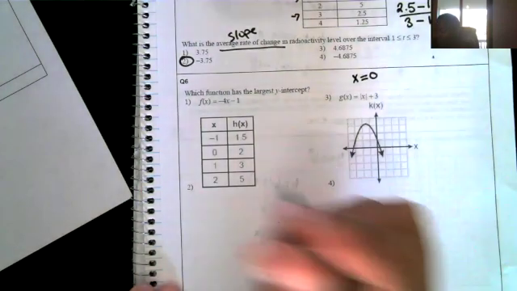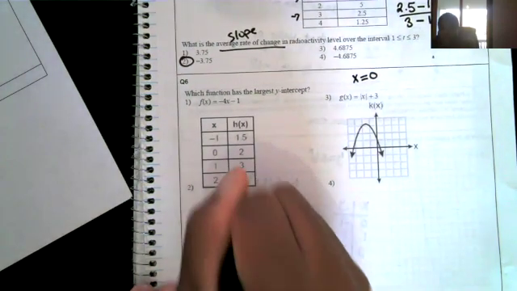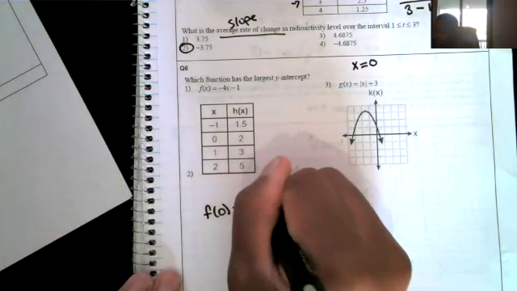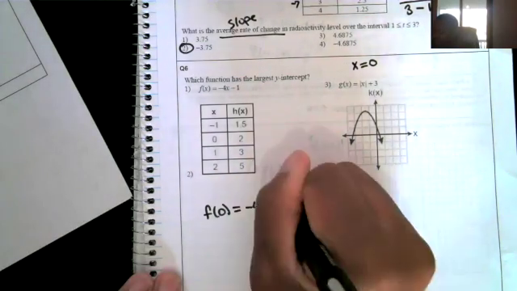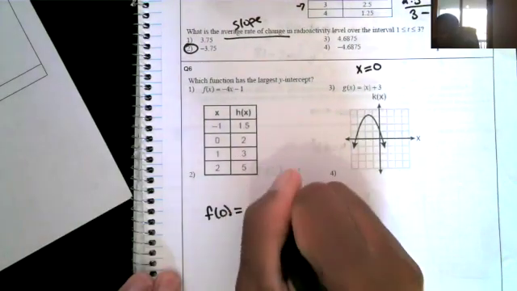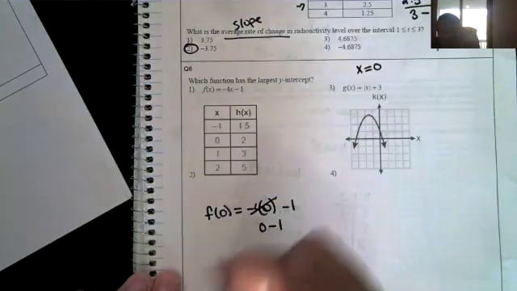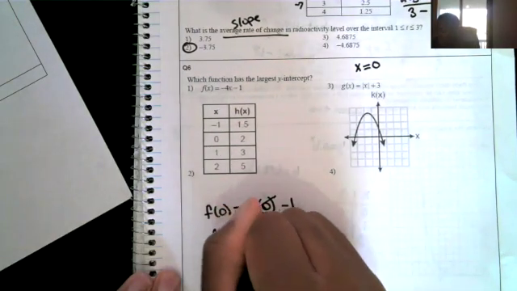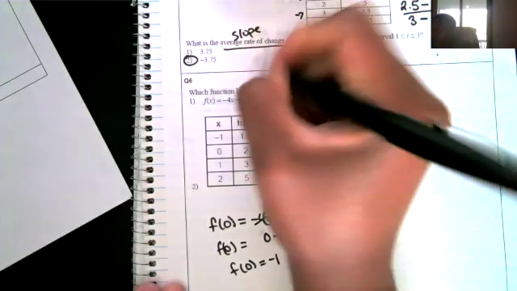So f of 0 equals negative 4 times 0, minus 1. Negative 4 times 0 is 0, and then you're just doing 0 minus 1, which is negative 1. So this first one is negative 1.